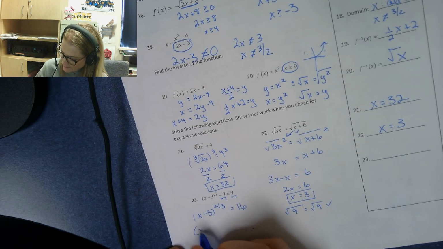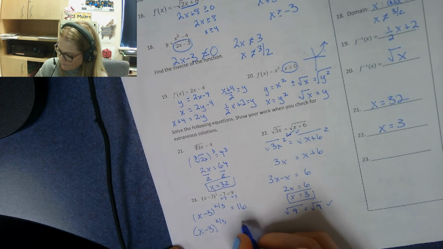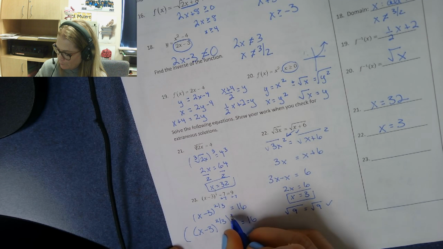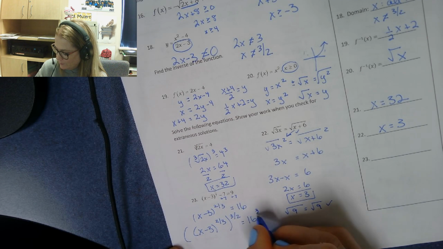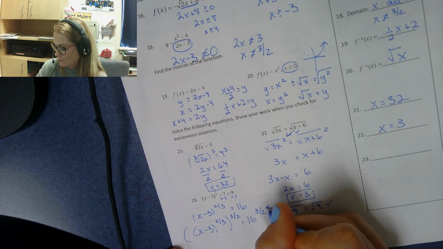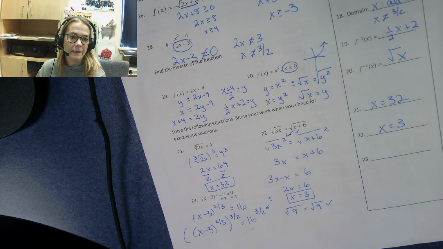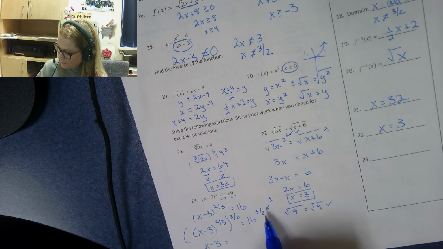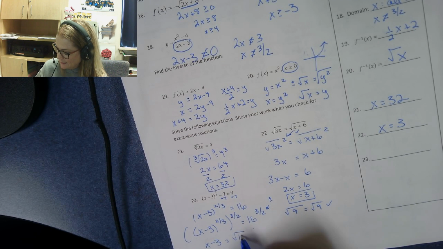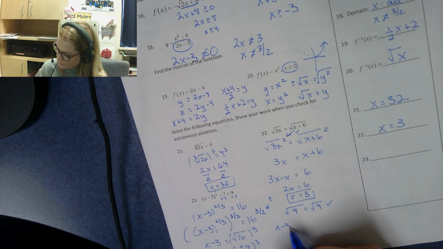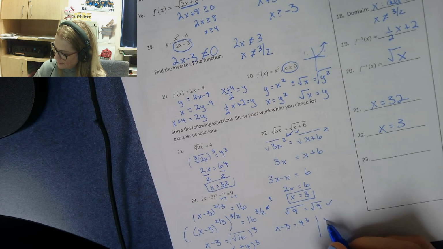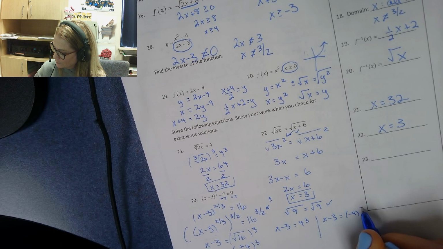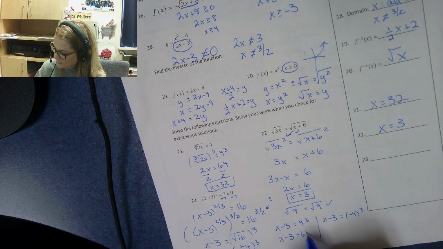So this is x minus 3. I am cubing and square rooting. When I square root, I have to bring in plus or minus. So that just negates, and you get just x minus 3. So I'm going to square root 16 and cube it. When I square root 16, I've got plus or minus 4. So you get x minus 3 is equal to 4 cubed, and x minus 3 is equal to negative 4 cubed. So x minus 3 is equal to 64, plus 3 plus 3.